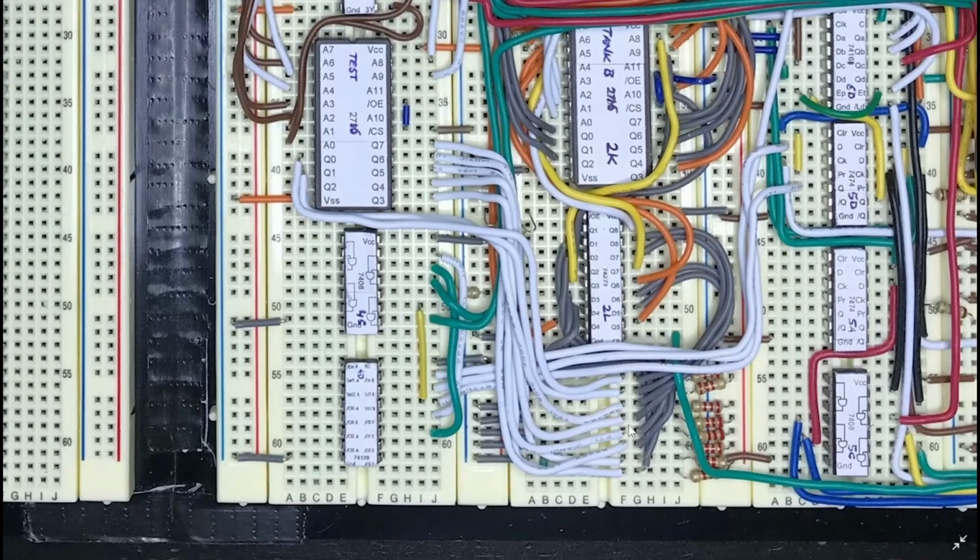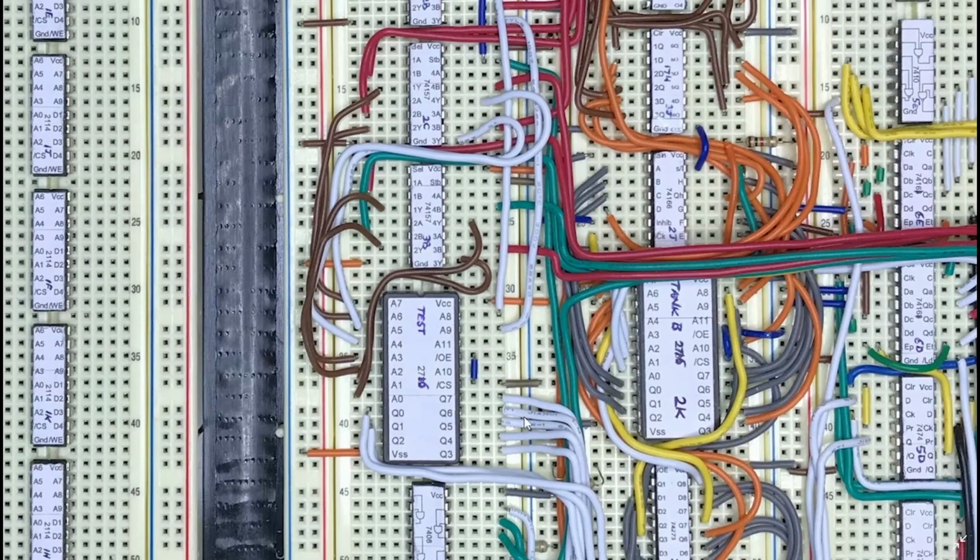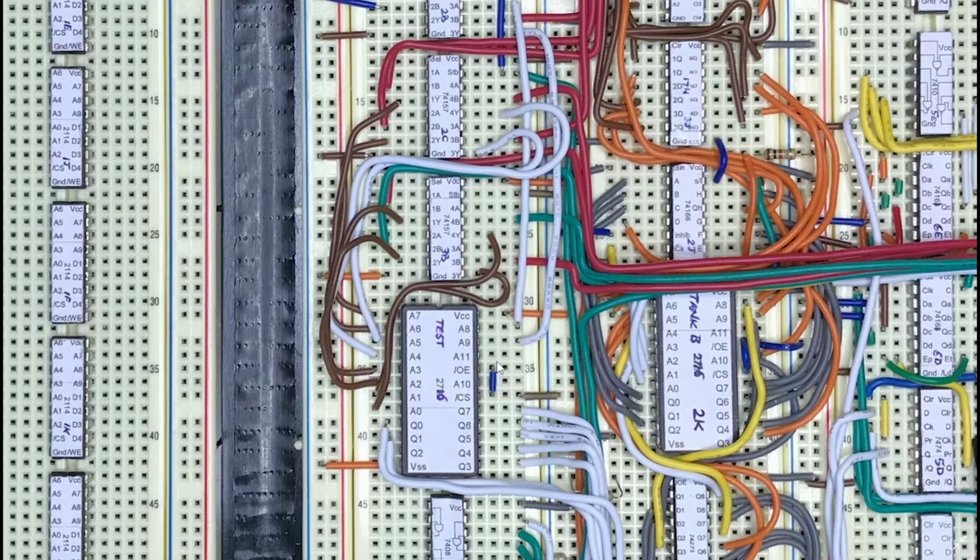I could have taken away these resistors, but I just left them there. They're not doing any harm. So that's the data from this 2716. The enable pin, enable low, is just tied to ground, so it's always enabled, it's always on, and that's fine for this particular application.